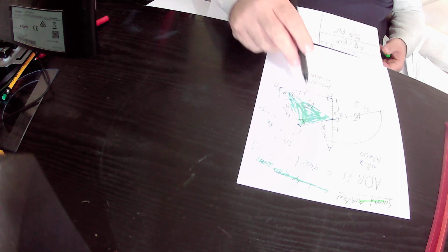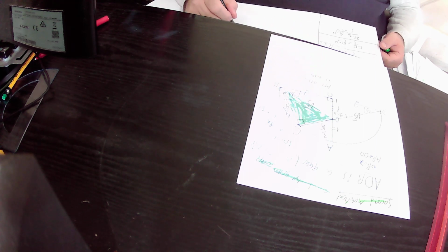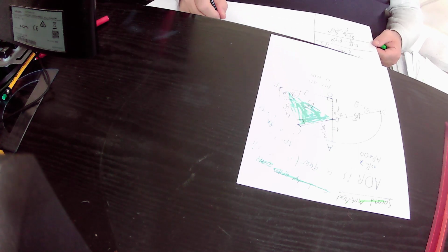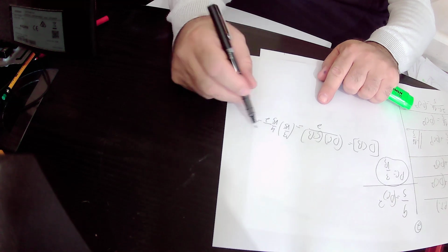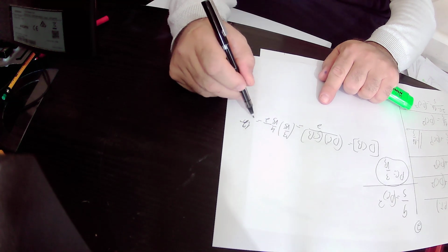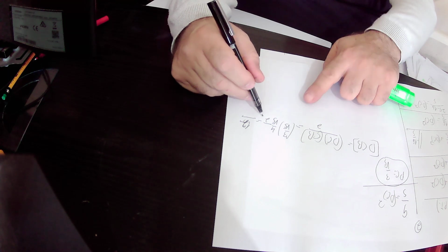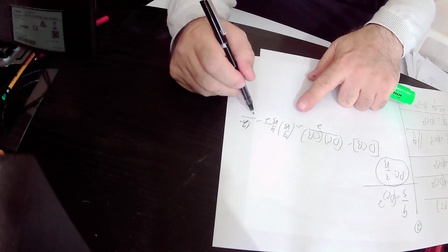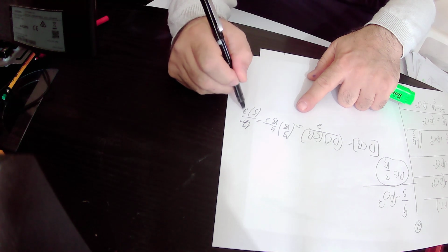Here DC equals 3 over square root of 5. CB equals 4 over square root of 5. All divided by 2. So here 3 times 4 is 12. So in the numerator we are left only with 12, and in the denominator we have square root of 5 times square root of 5, that is 5, over 2.